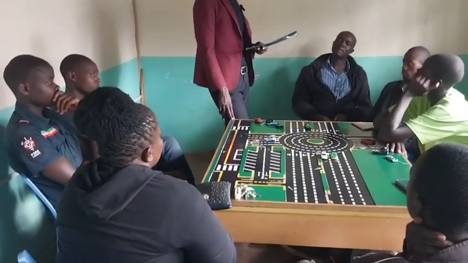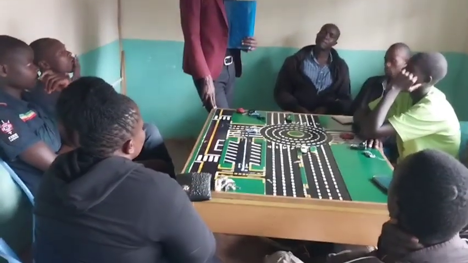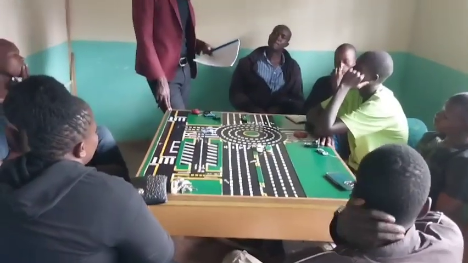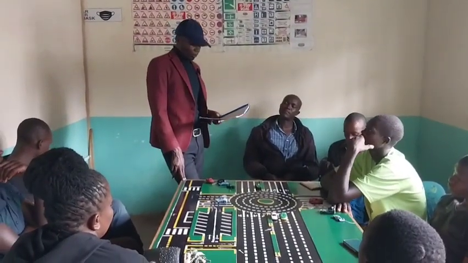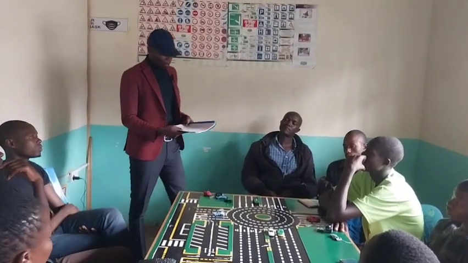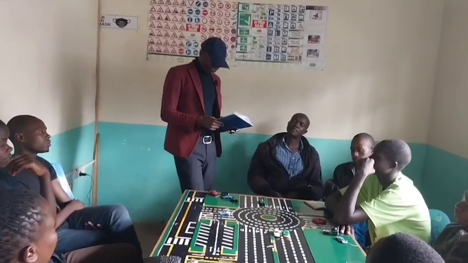Then which vehicle has got right of way? We have an ambulance with siren on, police car with siren on, fire engine with siren on, and presidential escort. Those are the vehicles that have got right of way. Then what is the maximum speed limit in town?